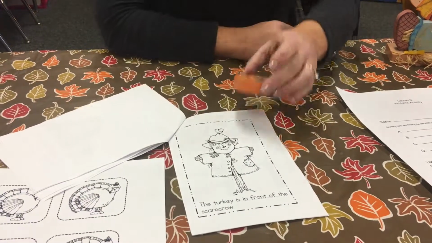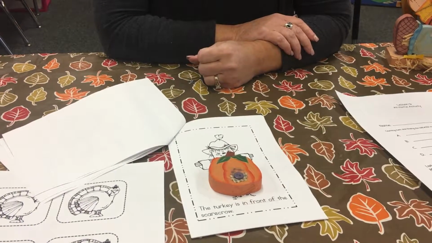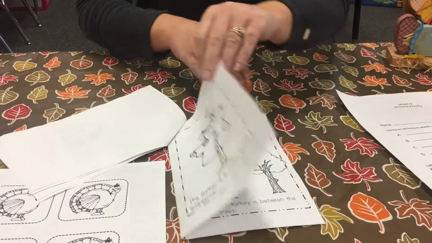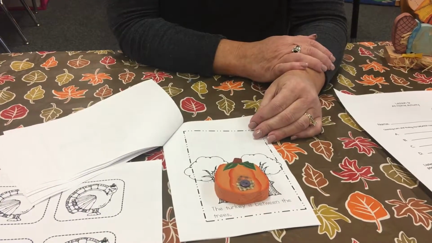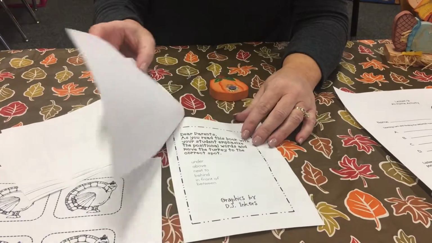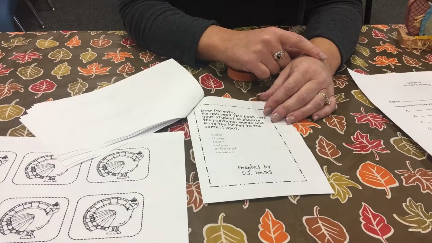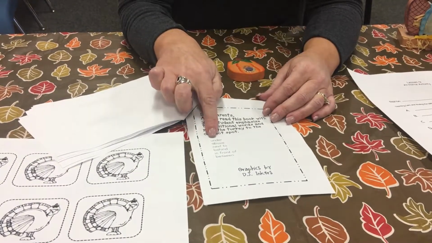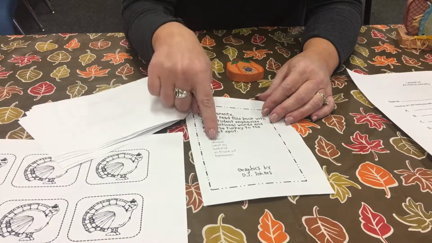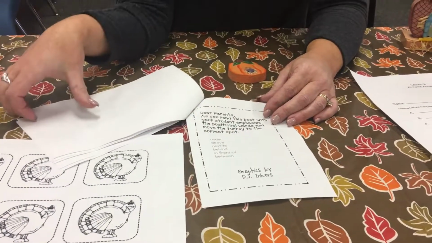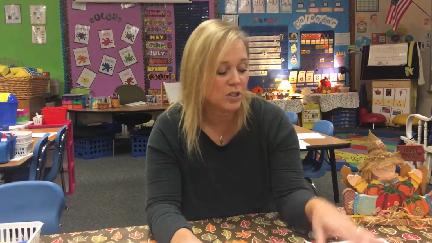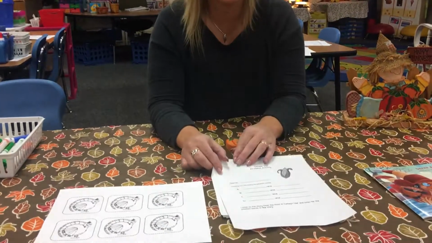The turkey is in front of the scarecrow. And the turkey is between the trees. And that's the end. And then this, you may have to have your parents help you when you're done. You can show them how you are practicing the position words under, above, next to, behind, in front of, and between. And then when you are finished, you can go back and color the story if you'd like. And then you can return that stapled to your homework packet for next time.